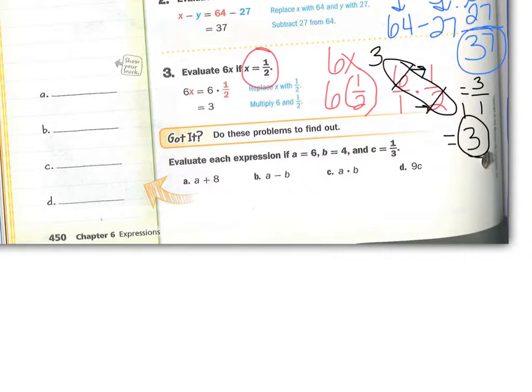Okay, welcome back. Let's see how you did. Let's start with letter A. A says A plus 8. If we look at what the problem says here, it says that A is equal to 6. So where we see the A, we're going to substitute or plug in the number 6, and 6 plus 8 is equal to 14.